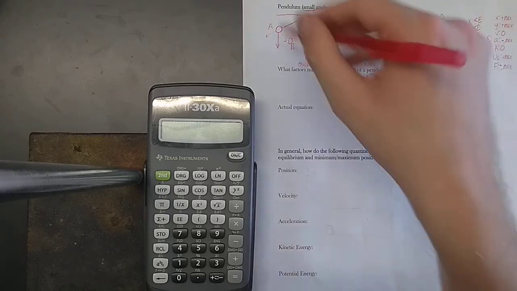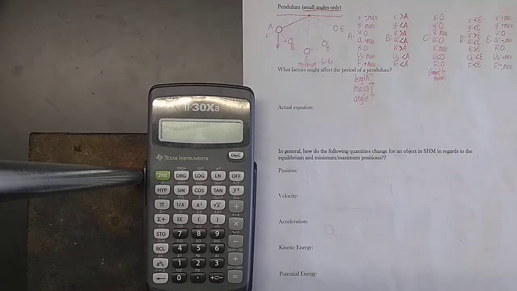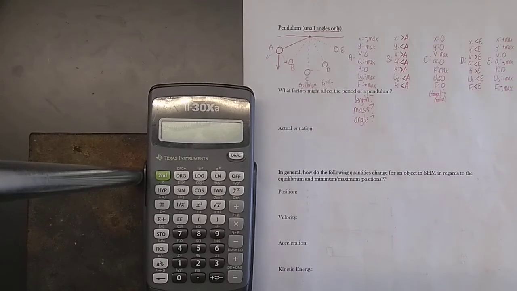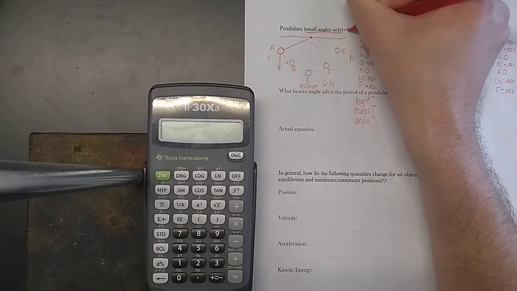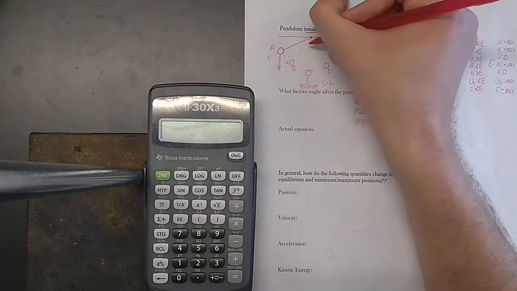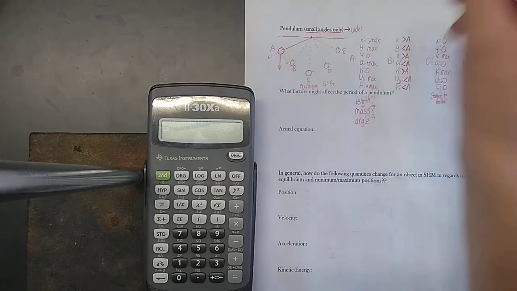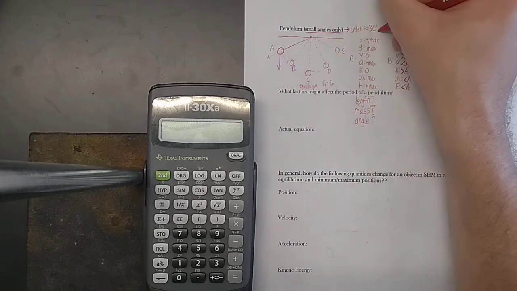Maybe the release angle has some effect, how much you bring it back. As a matter of fact, that one does, but we do have to make a note about that. When we talk about pendulums and small angles only, I'm going to add a note to the top here. When we discuss a pendulum, the angle of displacement, this angle right here, from the straight line down to the maximum angle that the string makes, has to be under about 30 degrees.